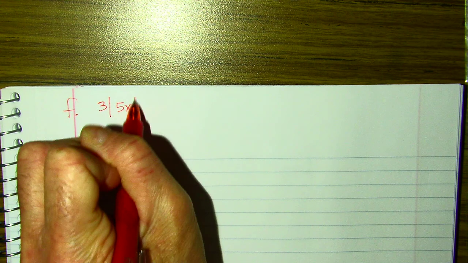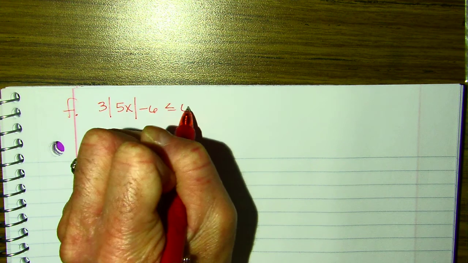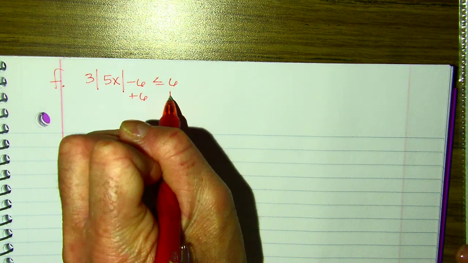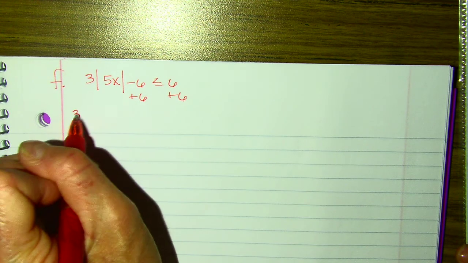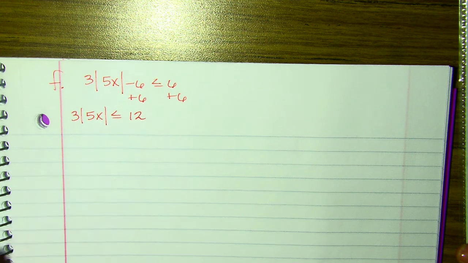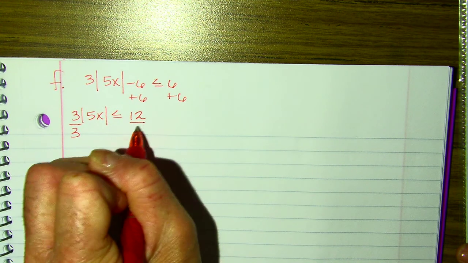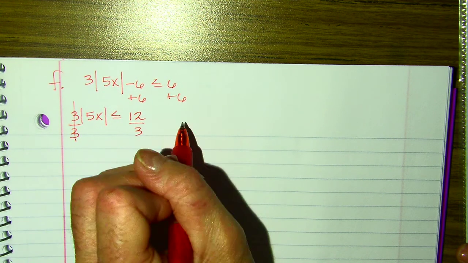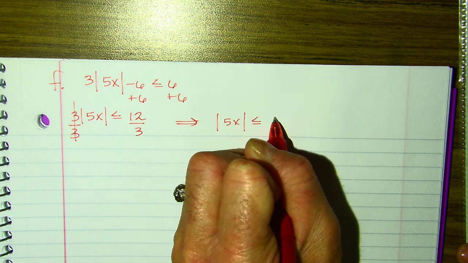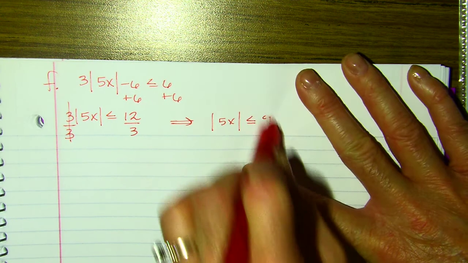So F, 3 times the absolute value of 5x minus 6 is less than or equal to 6. This one's very important. I'm going to have to do a lot of work till I isolate that 5x. So first thing first, I add 6, so that gives me 12. Now I have to divide by the 3. So I get the absolute value of 5x is less than or equal to 4. My bad.